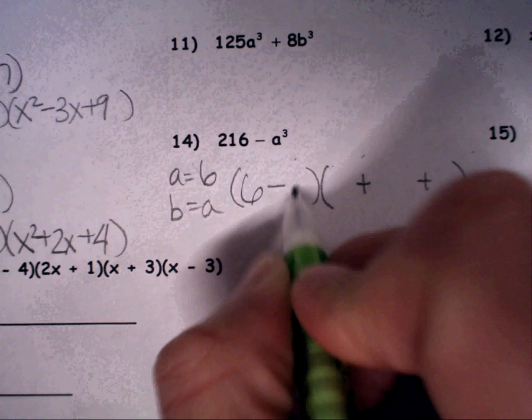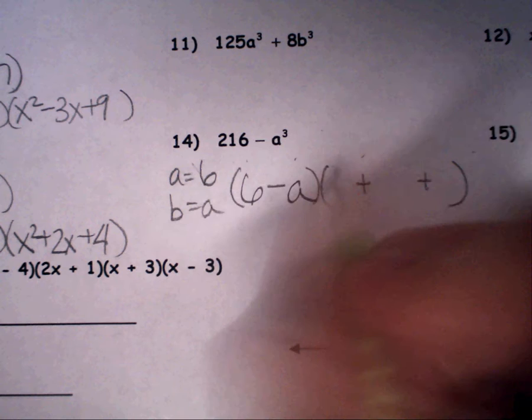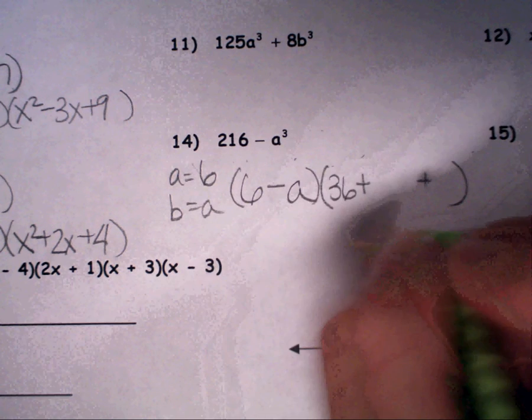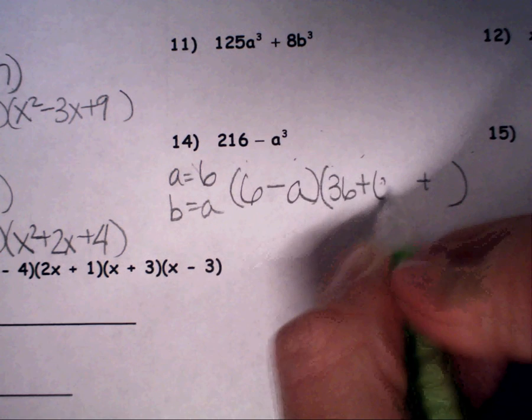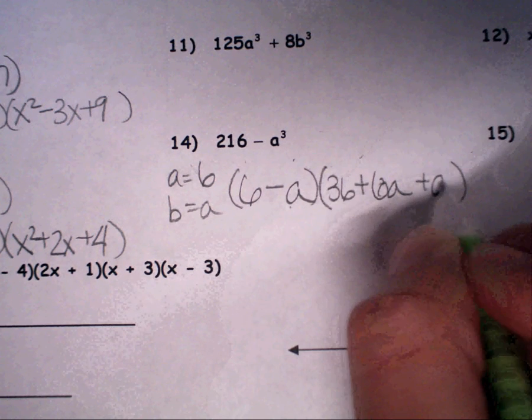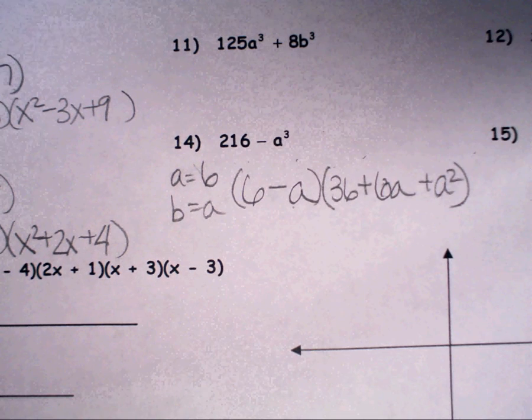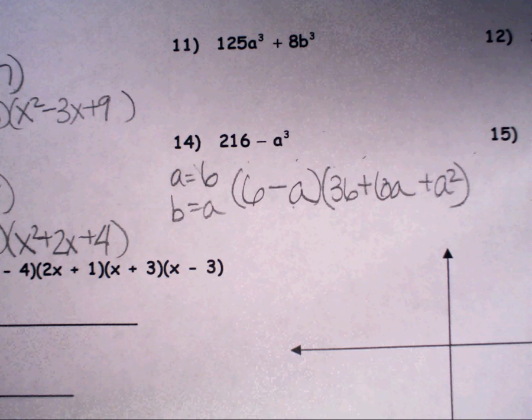(A, B), A squared, A times B, and then B squared. So it's just a matter of plugging in the formula.